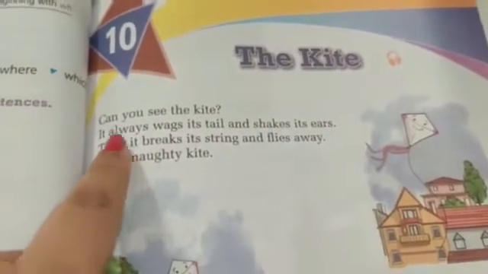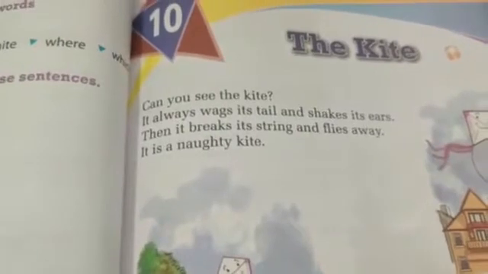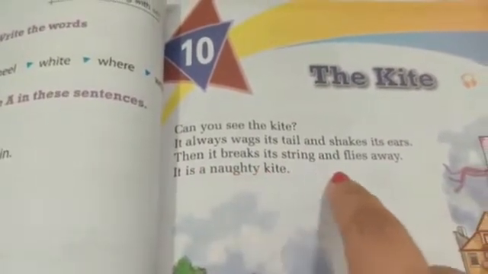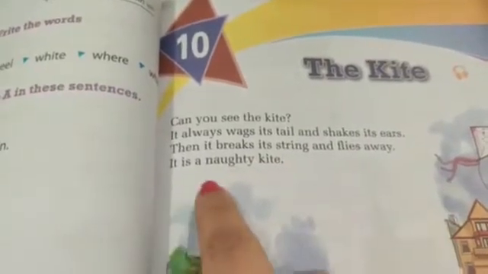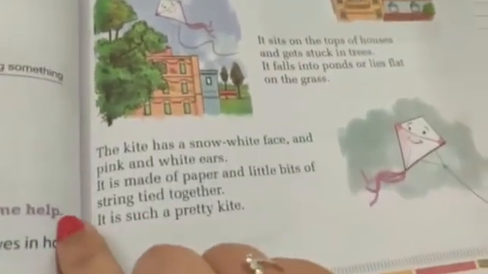The kite. Can you see the kite? It always wags its tail and shakes its ears. Then it breaks its string and flies away. It is a naughty cat. It sits on the top of houses and gets stuck in trees. It falls into ponds or lies flat on the grass. Can you see the kite flying on top of the houses? Looks very happy. Let's continue.